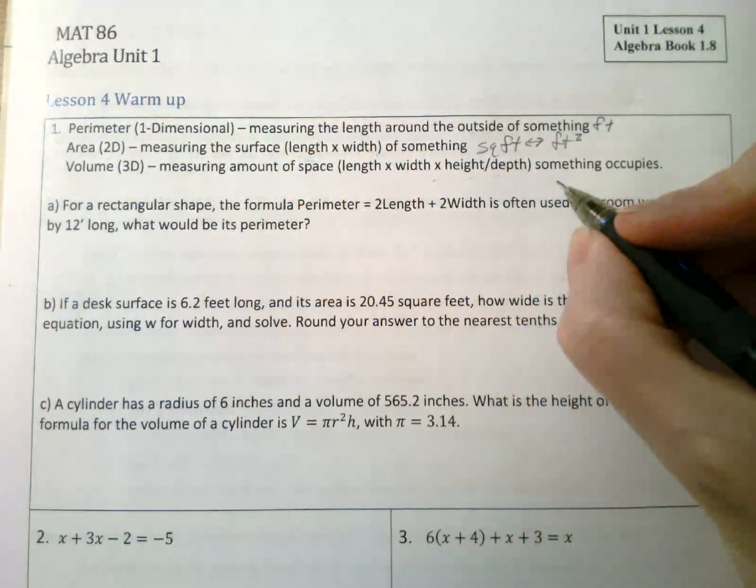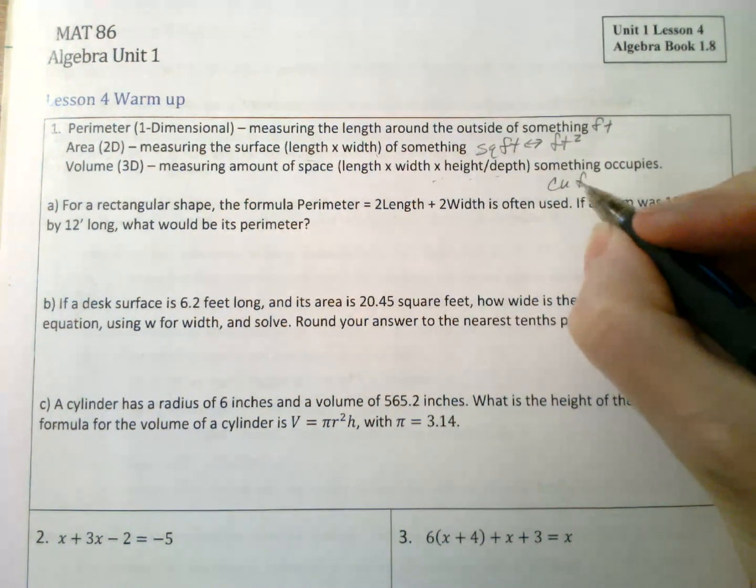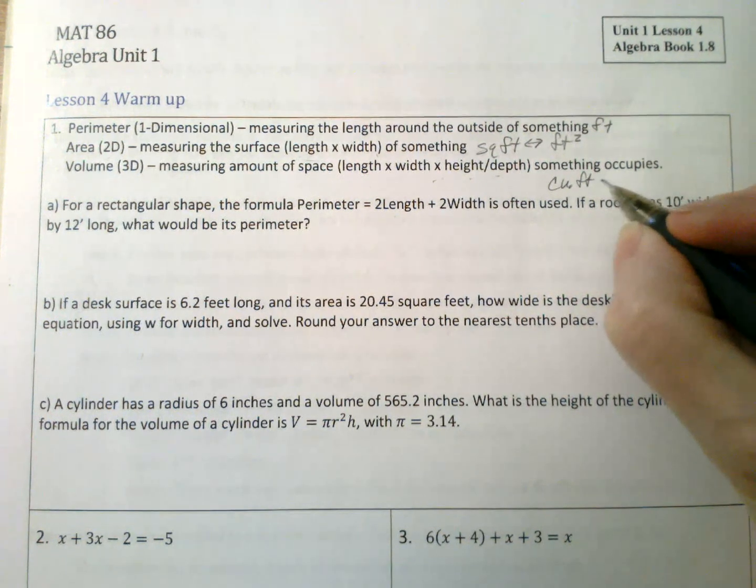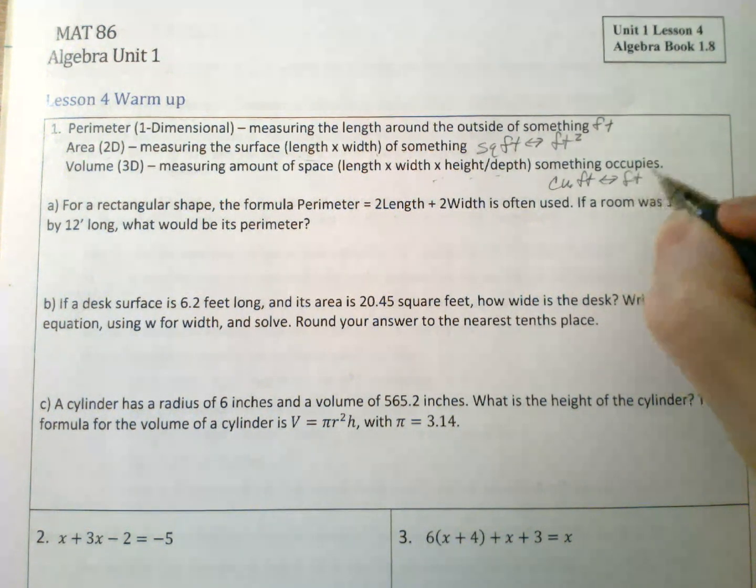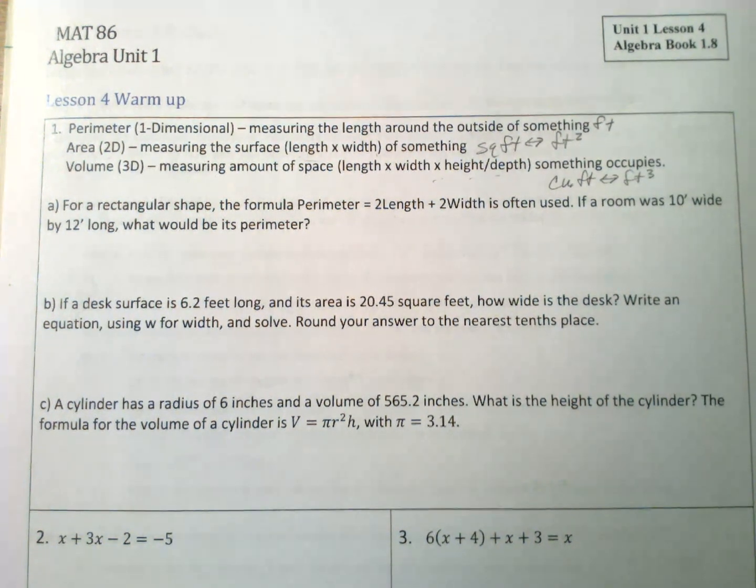But since it's three measurements, it's cubic feet or feet to the third power. Any perimeter of anything is a single unit. If you're measuring the surface area of a computer screen, it's feet squared or inches squared, probably. Volume takes three dimensions to measure, and then it's cubic feet or feet cubed.